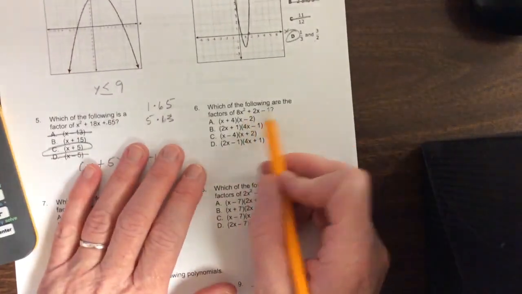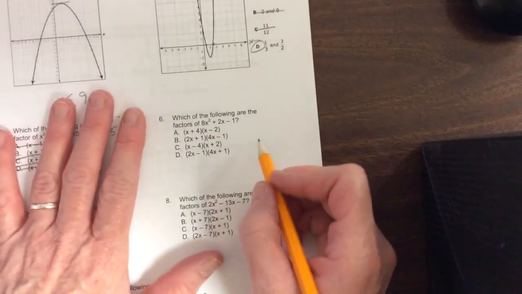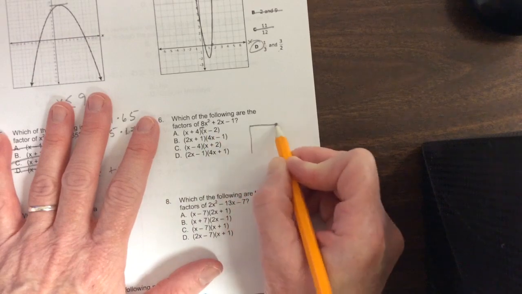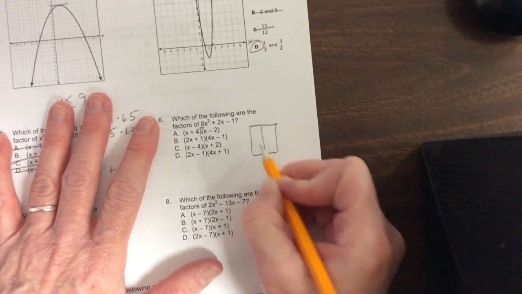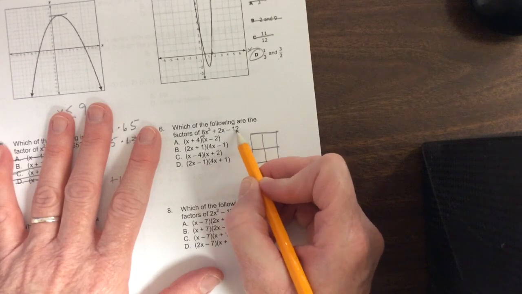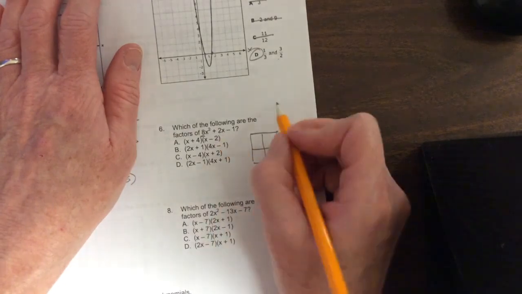Which of the following are factors of 8x squared plus 2x minus 1? I'm going to do the box method because I have a coefficient. So I'm going to draw my box. And I need to know what times what is negative 1 added together is positive 2.